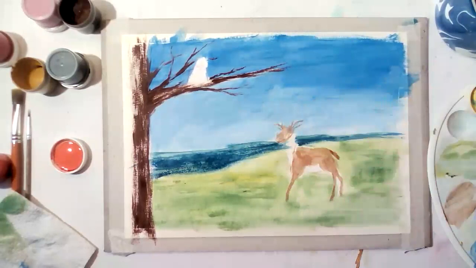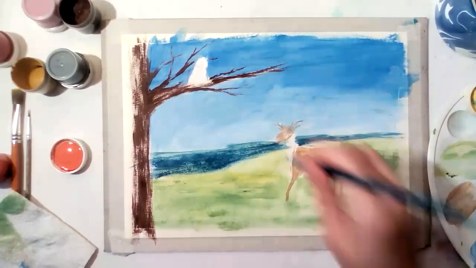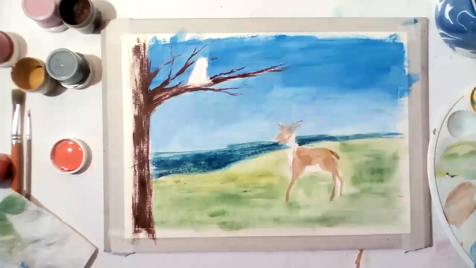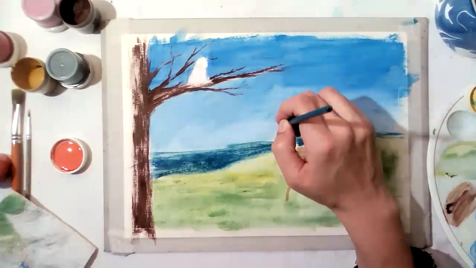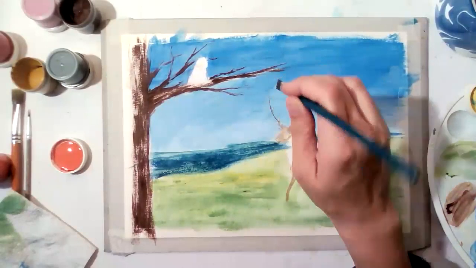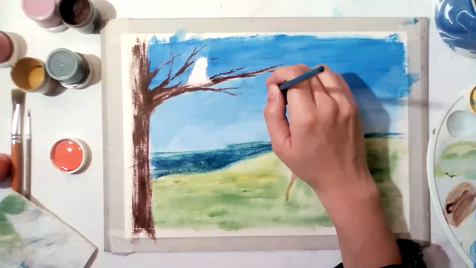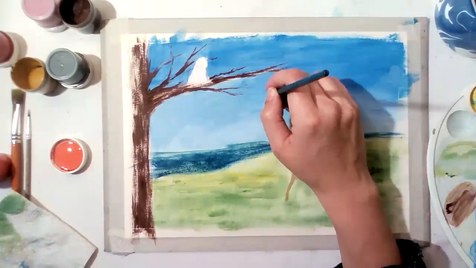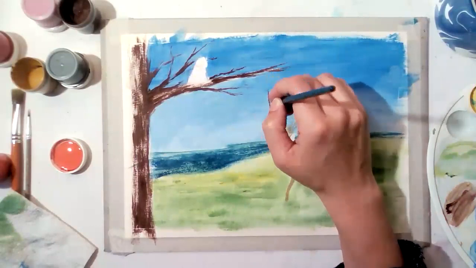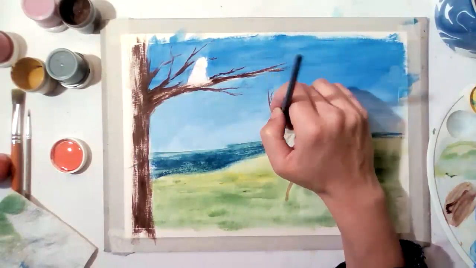And yeah, so again, I'm working a bit more background wise. So just putting some first layers, and then I will be precising.